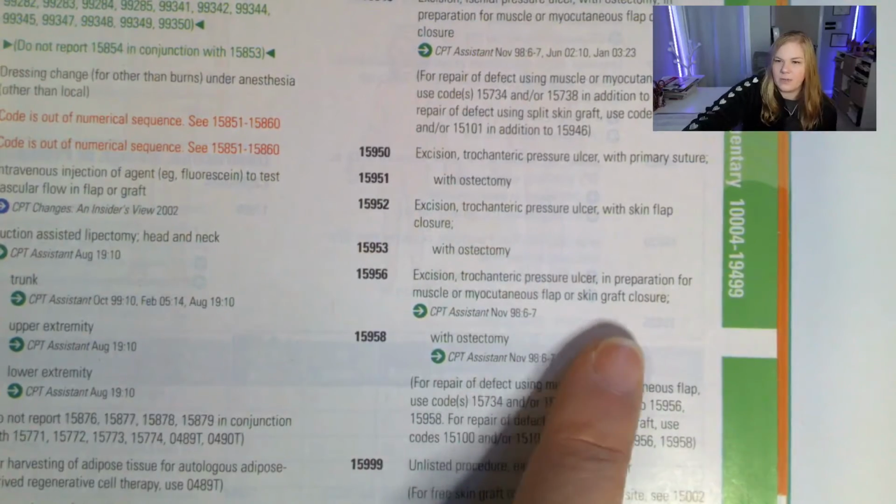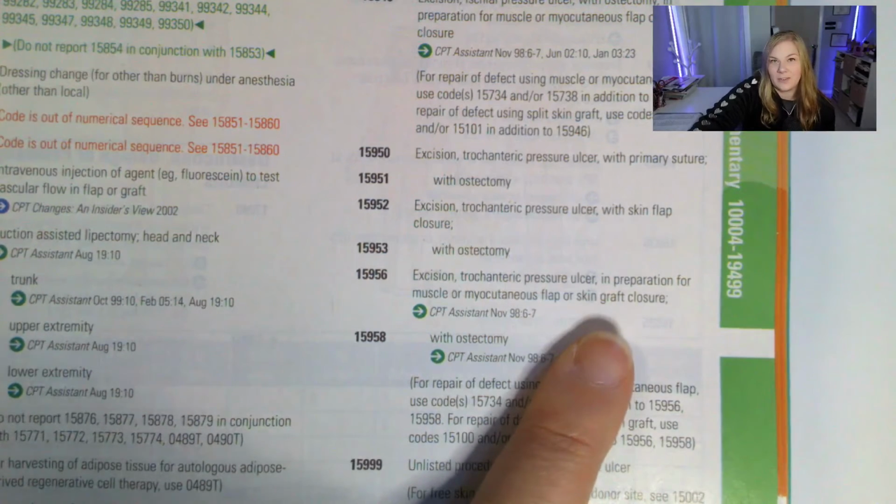And of course, some of them say skin graft, and that's another big area for calculating math in medical coding. I actually have a whole video where I talk about skin grafts and how to calculate for them and convert them into units. I'll link it up here. I'll also link it at the end of this video to the next video and in the description below.